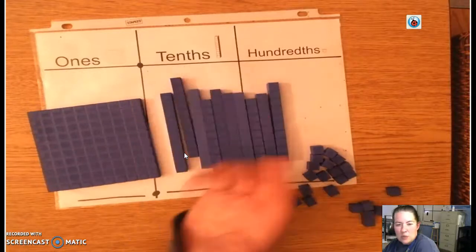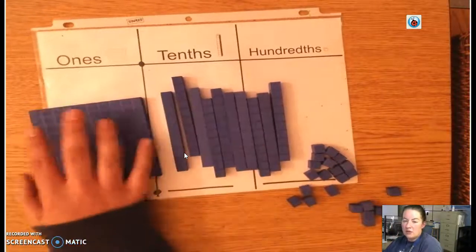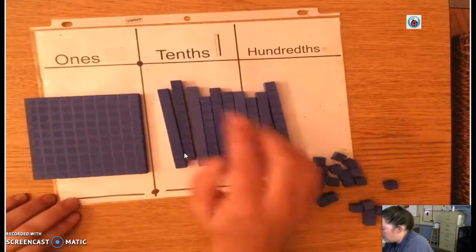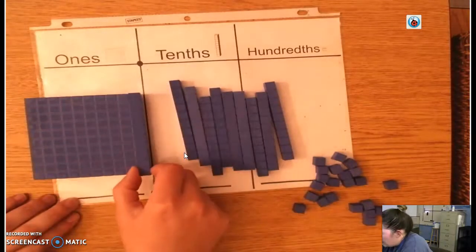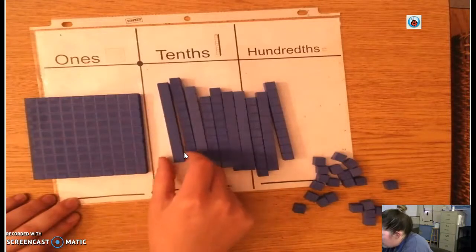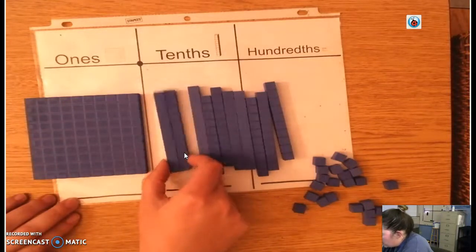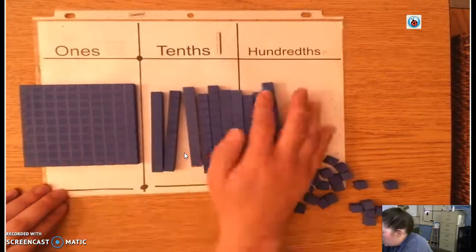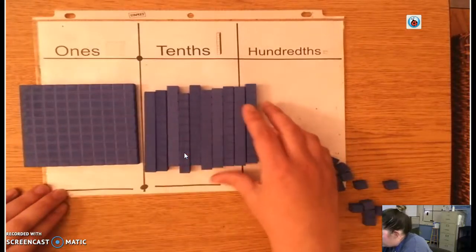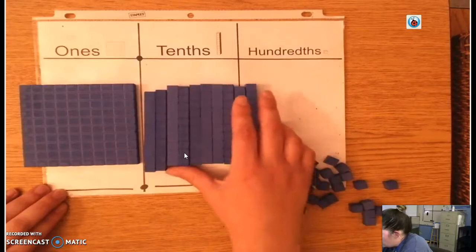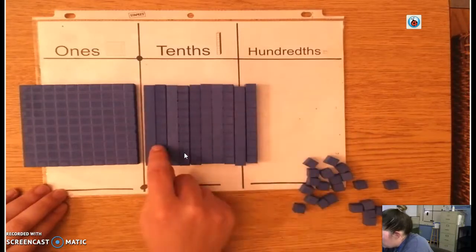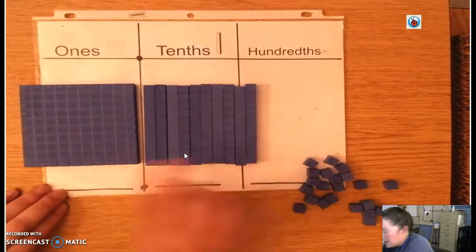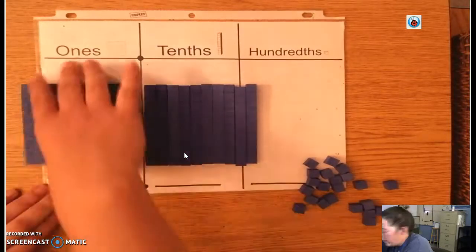Now, you might be asking, why are we using these rods to represent a tenth? If I'm using these to represent a tenth, how many of these rods would I need to make up one whole? Well, if we know anything about base 10 blocks, we would need 1, 2, 3, 4, 5, 6, 7, 8, 9, 10 of them to make up one whole.